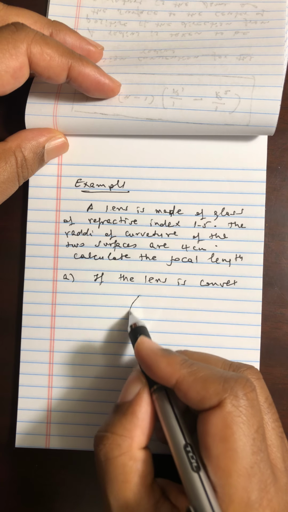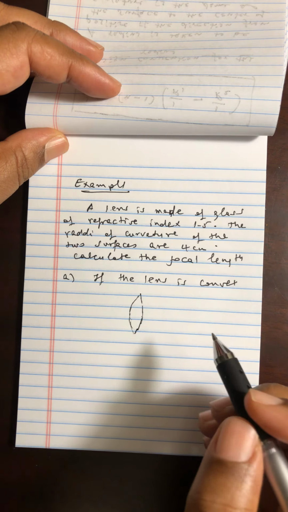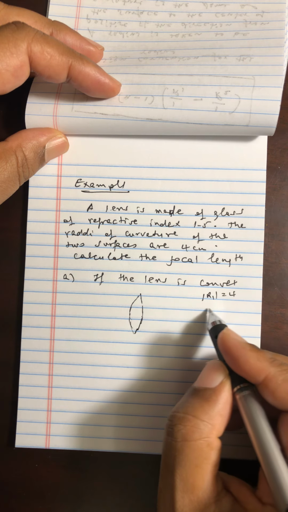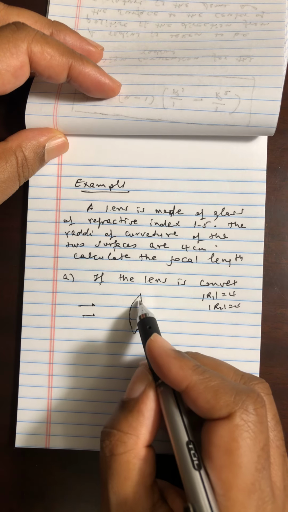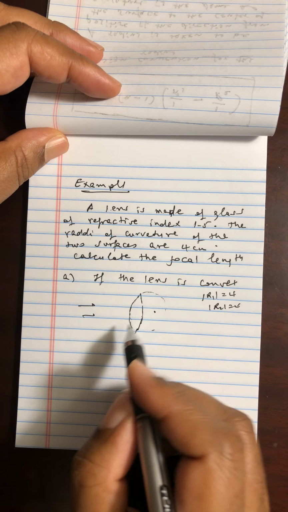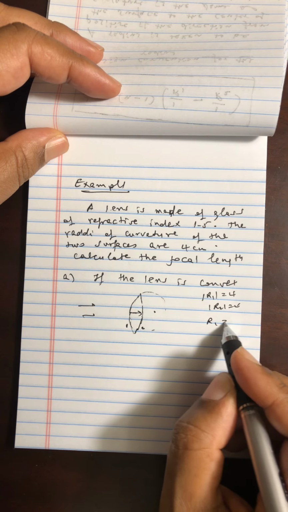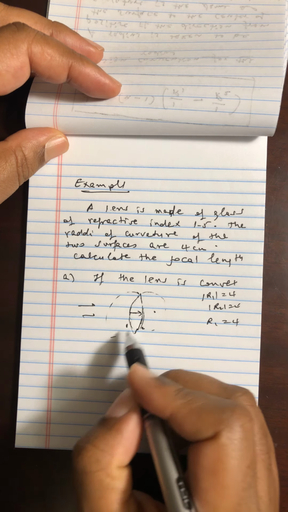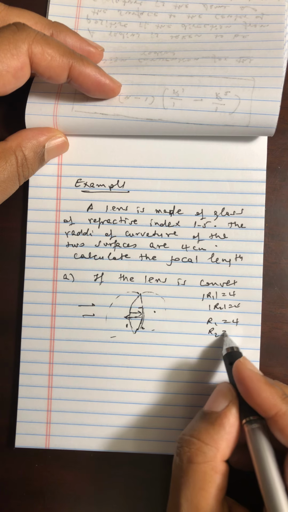So we have this convex lens. The radii of curvature are 4 centimeters, so the absolute value of R1 is 4 and the absolute value of R2 is 4. Now, let's say the light rays are coming from here. For surface 1, the direction from the surface toward the center is going this way, so R1 is positive, it's 4. But for surface 2, the direction from the surface toward the center of curvature is this way, so R2 is negative 4.